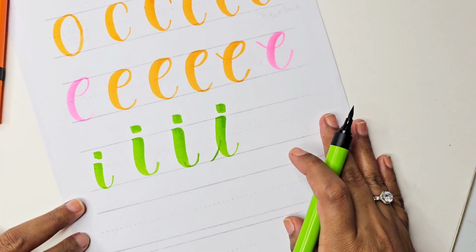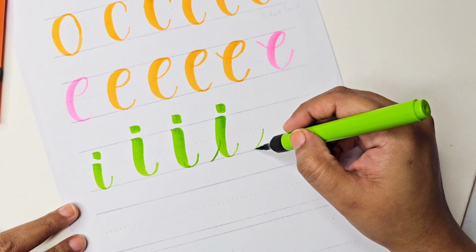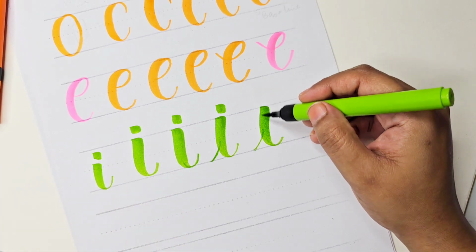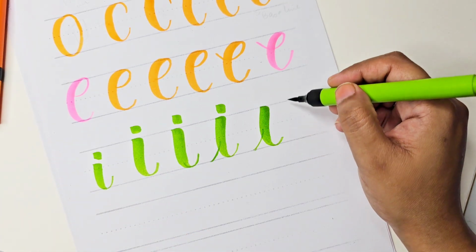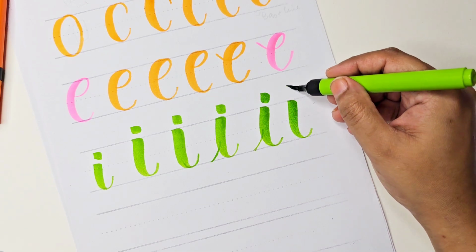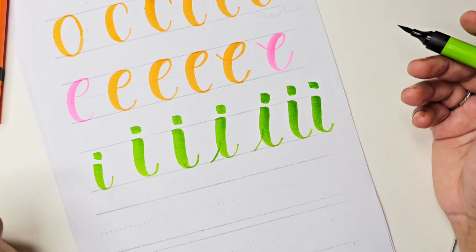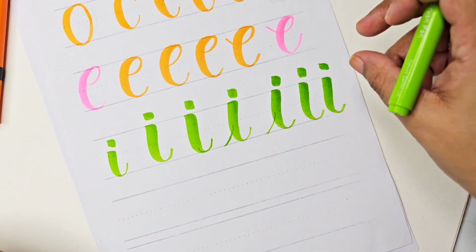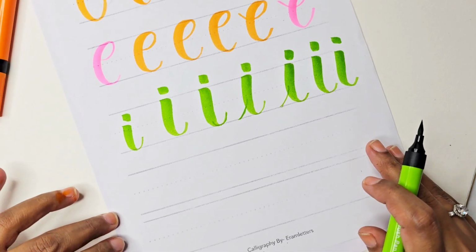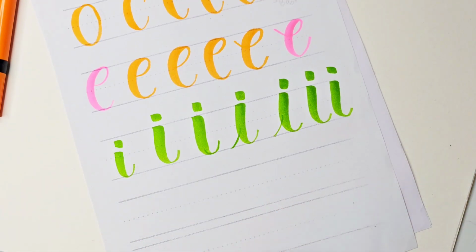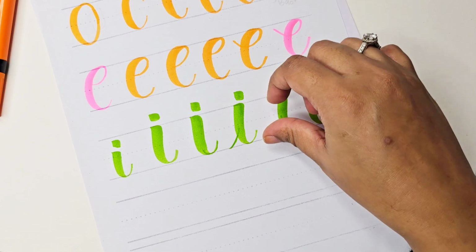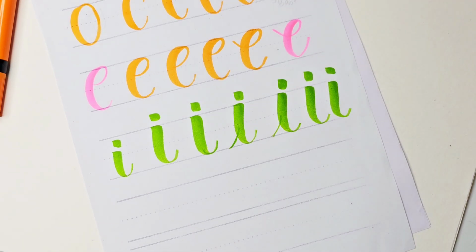Similarly, you can write I with a start curve, and then you can say it's an underturn, but it has not gone upwards. It just stopped here. So it's a downstroke, or an underturn which has not been extended to the waistline. So this is how I looks. This also comes between the baseline and the waistline.